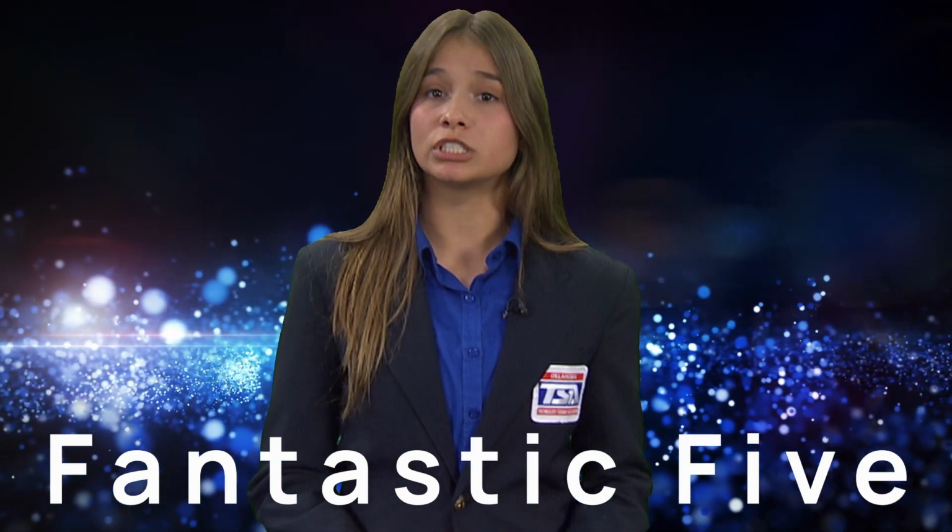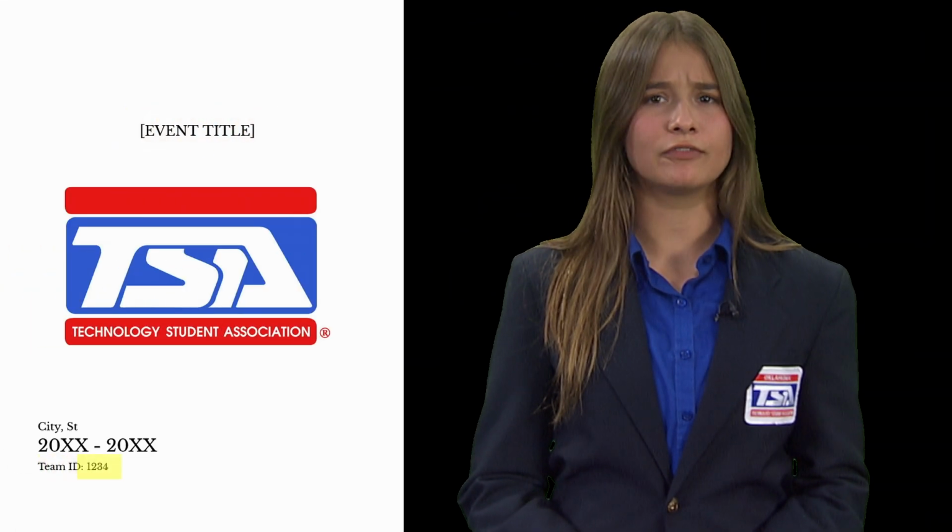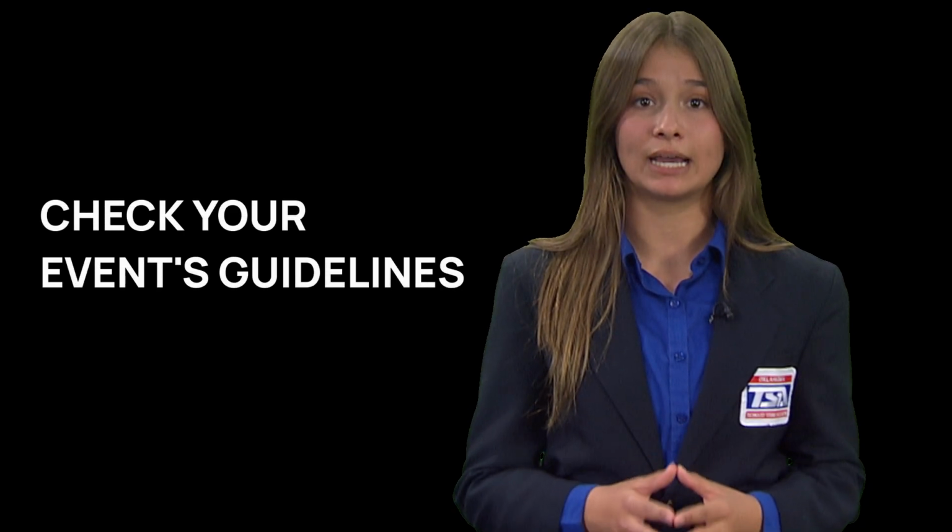Now, let's break down the Fantastic 5. Up first is your cover page. There are 4 elements in your cover page: the event title, the individual or team identification number, the conference city, state, and the year the conference occurs. But always remember, your cover page may be slightly different based on the competition you are competing in. So, as you are going to hear many times throughout this video, check your event's guidelines.